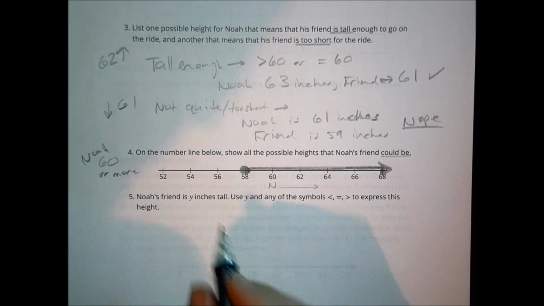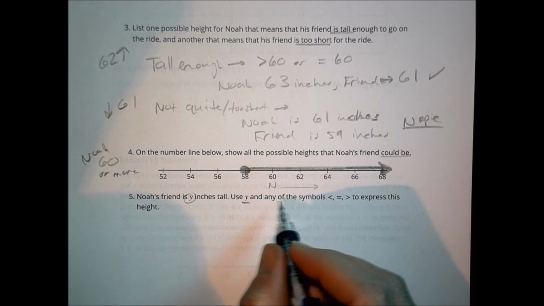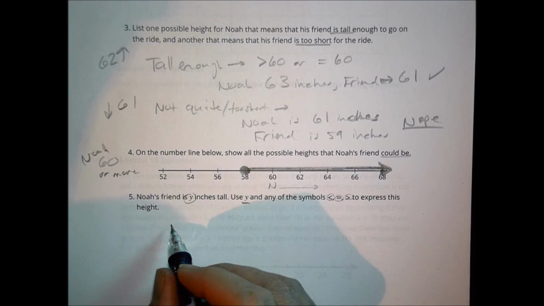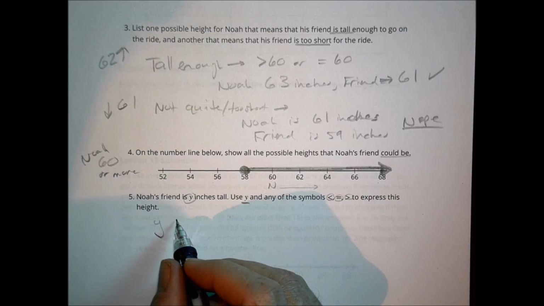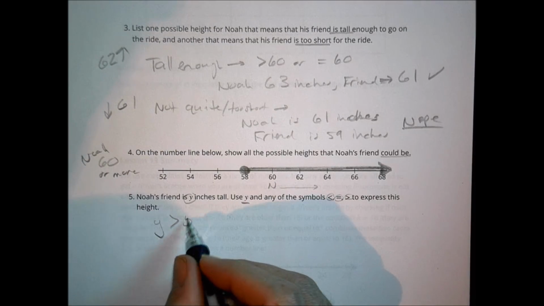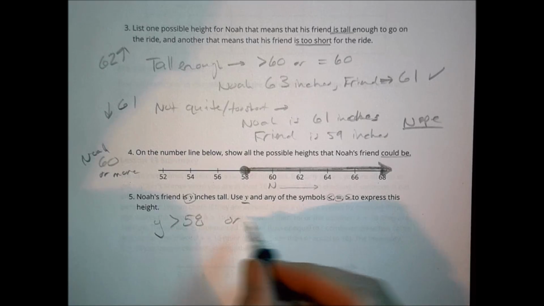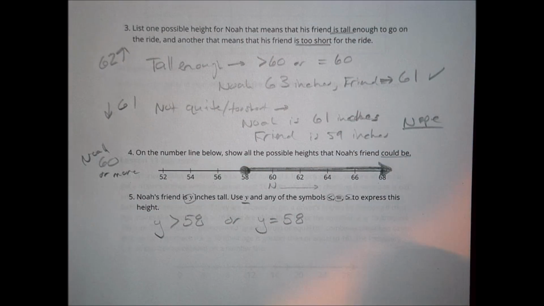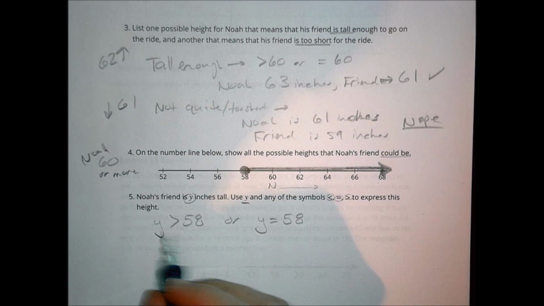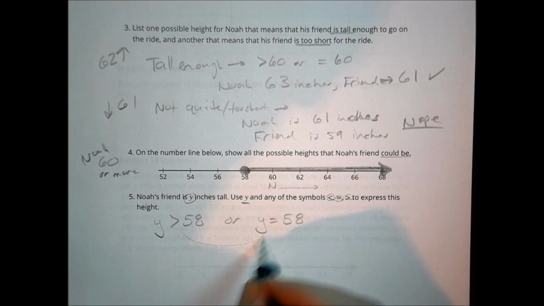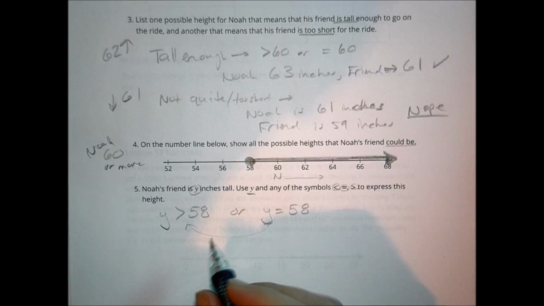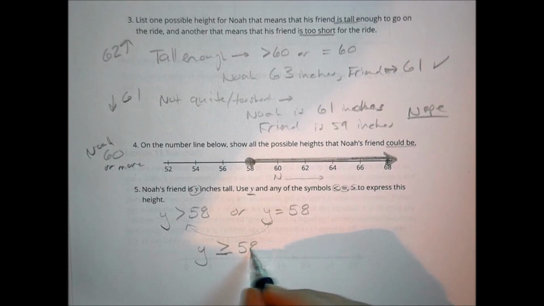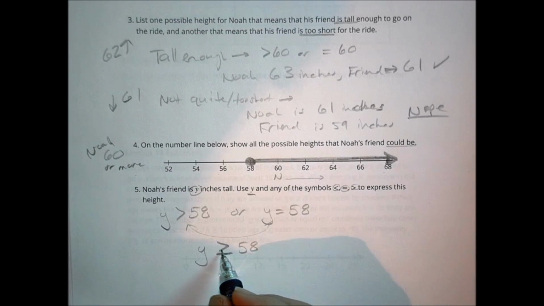Noah's friend is y inches tall. Use y and any of the symbols less than, equal, or greater to express his height. So what we could say is that y is going to be greater than 58. We could also say y can be equal to 58. And part of today's lesson is recognizing that rather than say this 2 different times, I can combine these 2 together to say for Noah's friend, it could be greater than or equal to 58. And that's the new way of writing this, the new term, inequality, for the day.